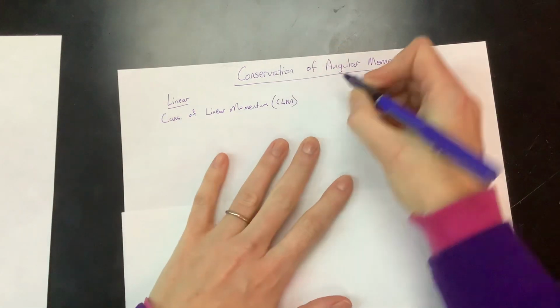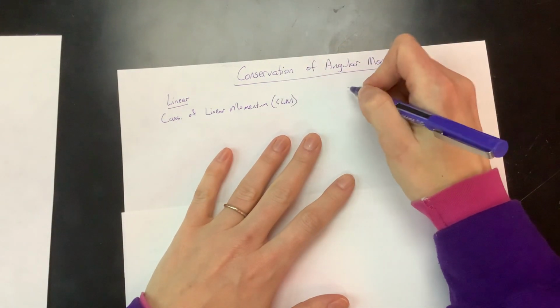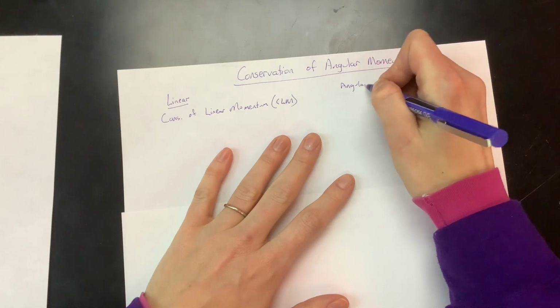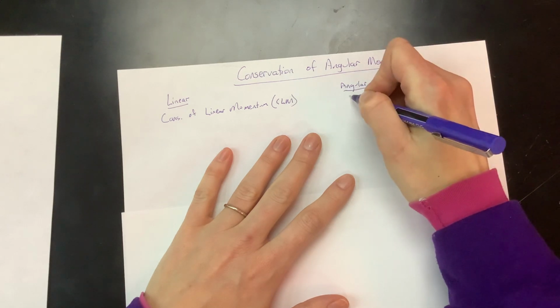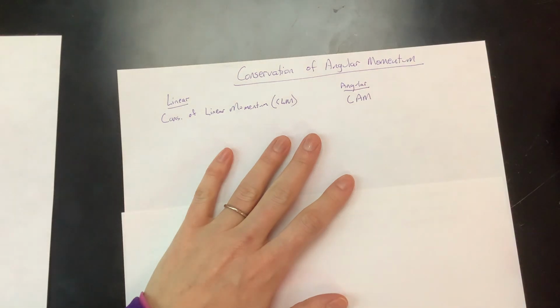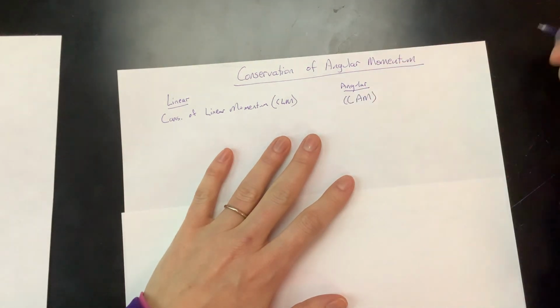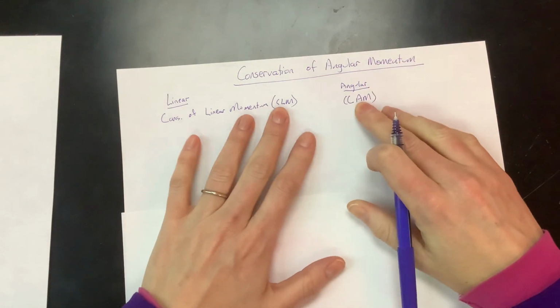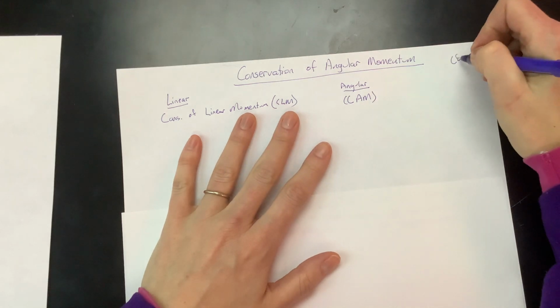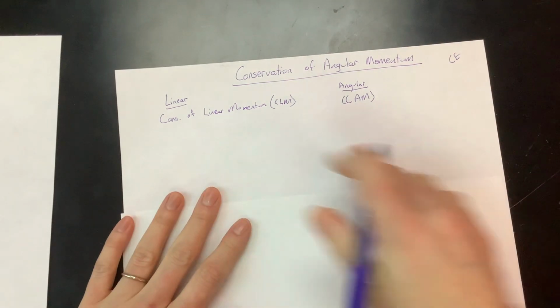And now we have conservation of angular momentum, which is CAM. So these are the abbreviations they like to use. Remember CE for conservation of energy, et cetera.